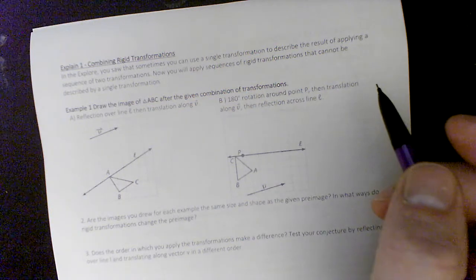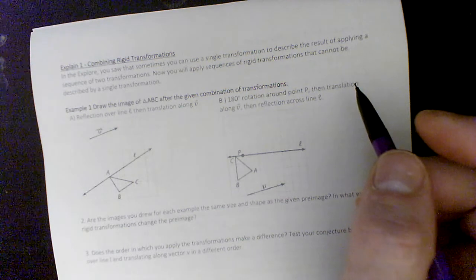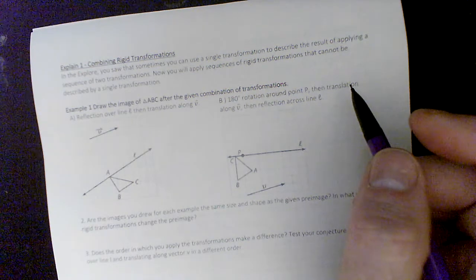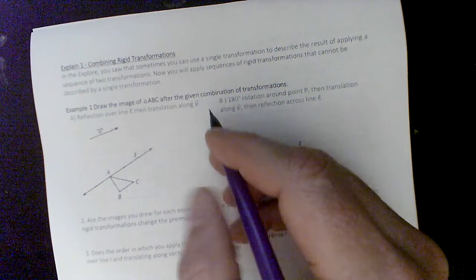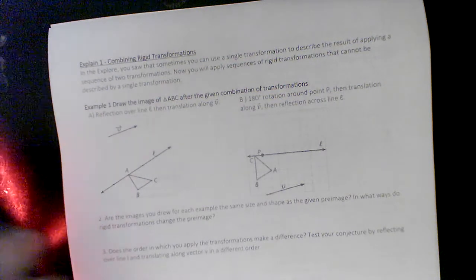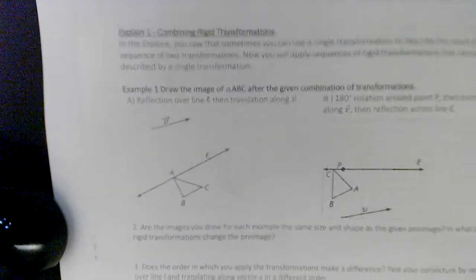So we are going to reflect over line L, and then we're going to translate along V. These are going to be hard to see. I'm going to have to print them off better for you guys.